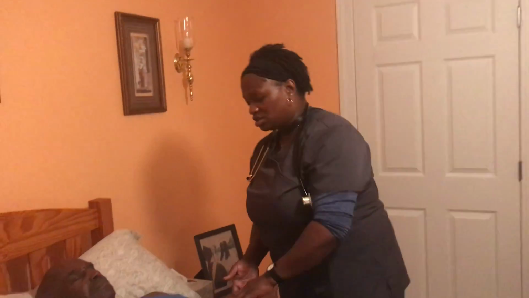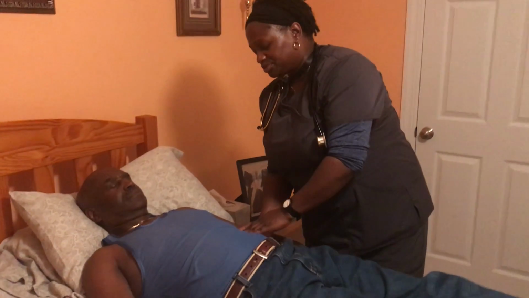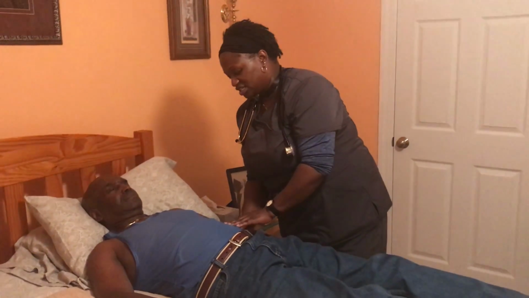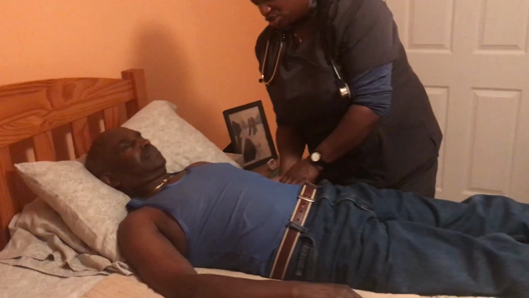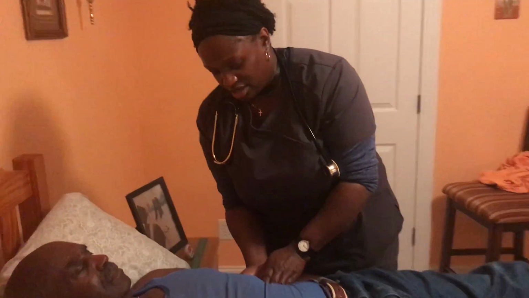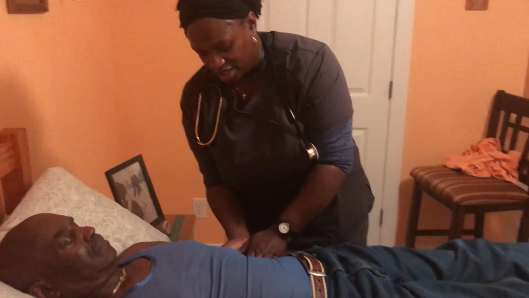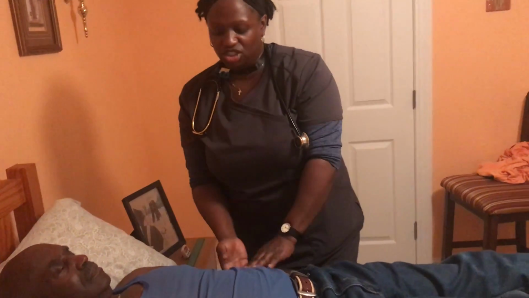The next thing I'm going to palpate is the spleen, and that's going to be at the costovertebral angle here, and I'm just going to lift up a little bit down here and then palpate that. And the spleen should not be palpable. Obviously a palpable spleen would be a sign that the spleen is enlarged.